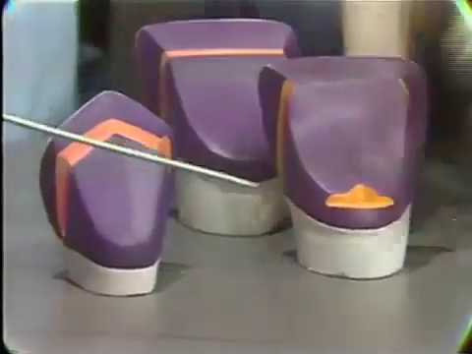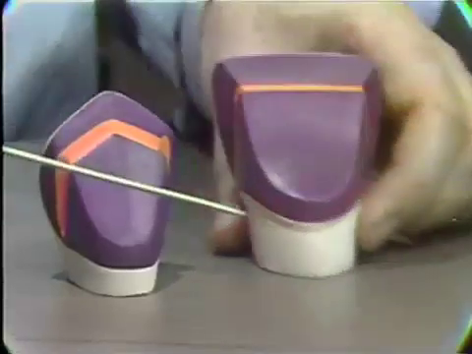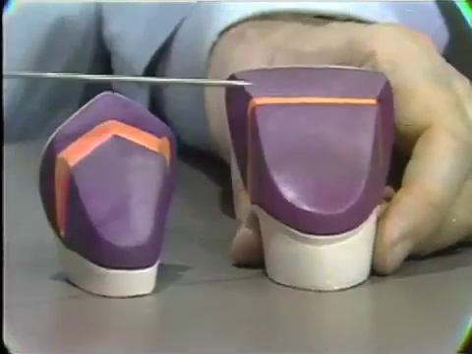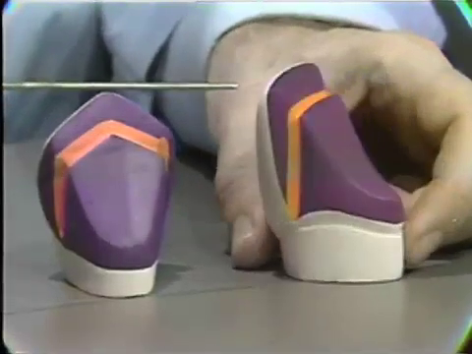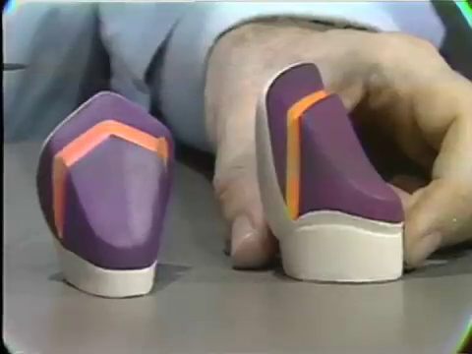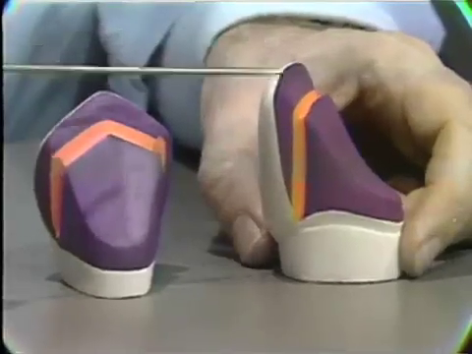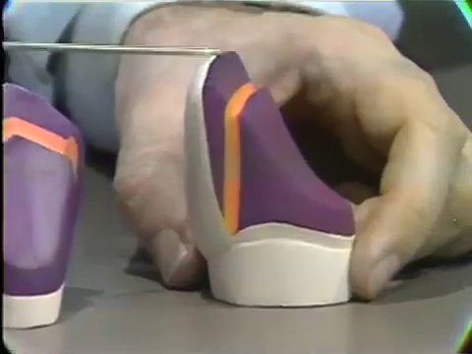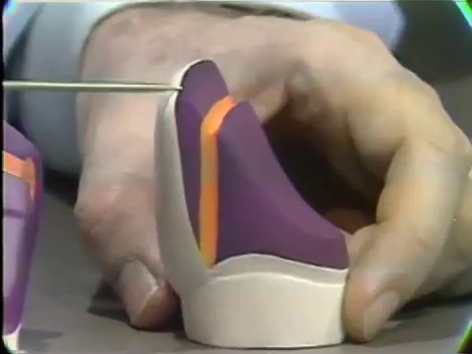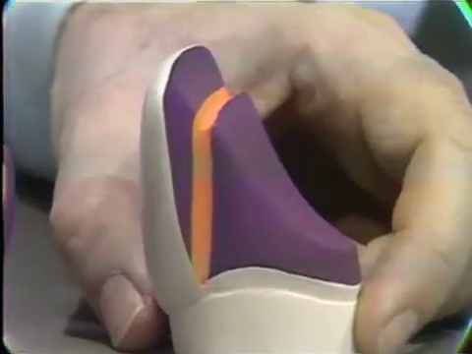Here's another three-quarter crown on a maxillary incisor of the more standard type, with both proximal grooves and an incisal groove running across. Notice the protection of the incisal edge here, which is kept to a minimum so as not to interfere with the labial aesthetics of the tooth.